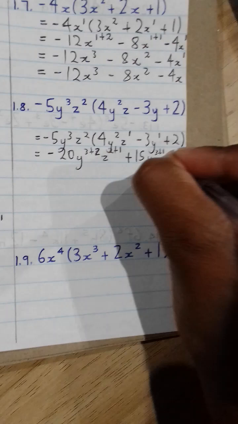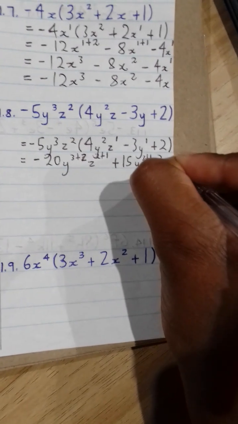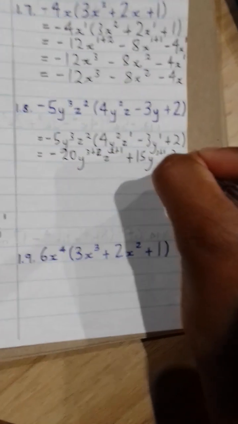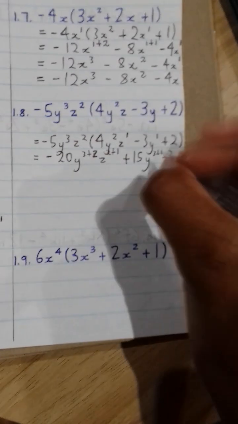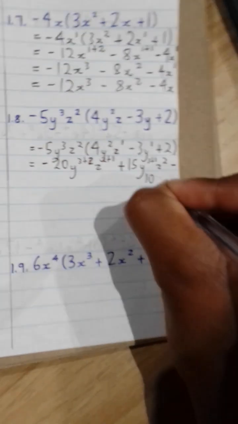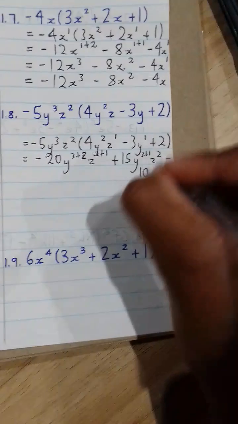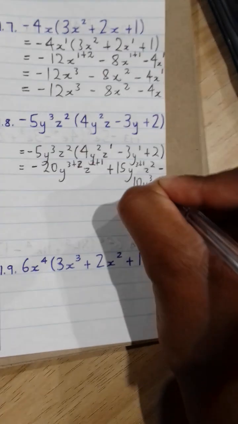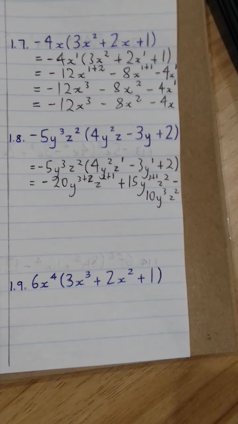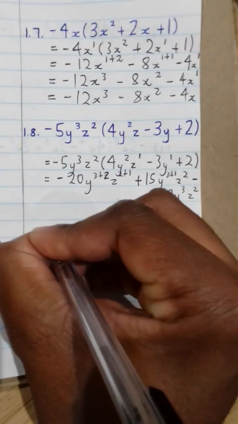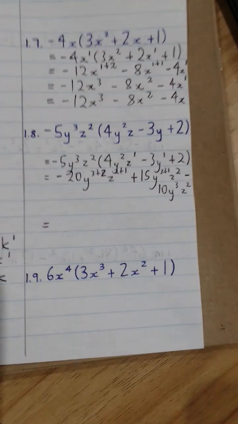Then z to the power of 2. Negative times positive, negative. 5 times 2, 10. There's nothing here, so it's going to be minus 10. Y to the power of 3, z to the power of 2. Forgive me for my lack of space.